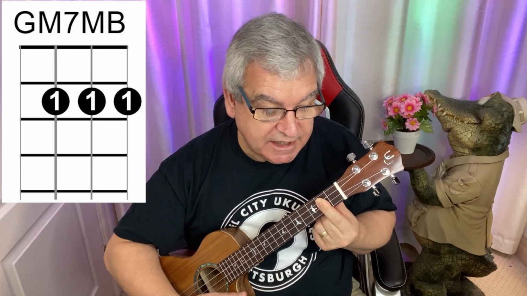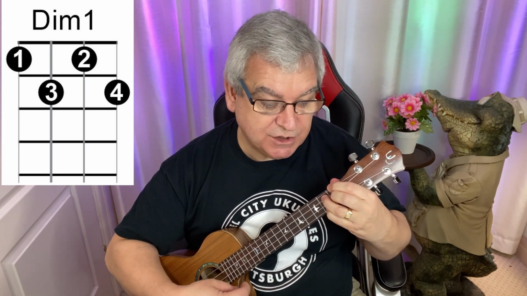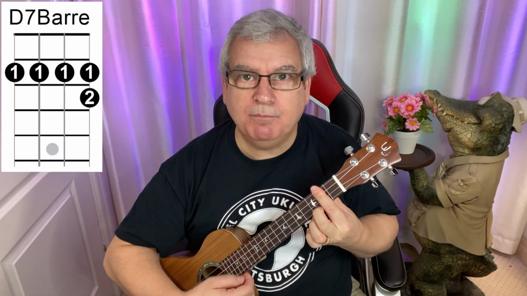So the next one is diminished 1, or dim 1, as I've put there. We've done that one before. Then the easiest chord on the ukulele, C6. And then finally a D7. If you can do it with a bar, I think it sounds nicer than doing it as a Hawaiian. So I'm going to play those chords in sequence, 4 beats on each, and then I'll get you to join me the second time around. Sounds like this.